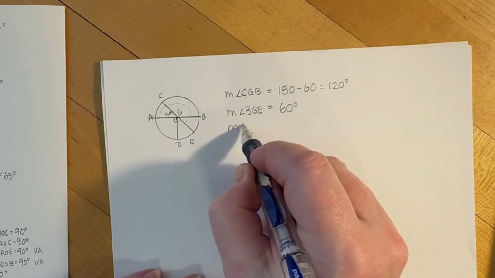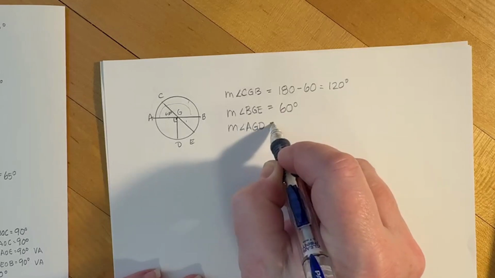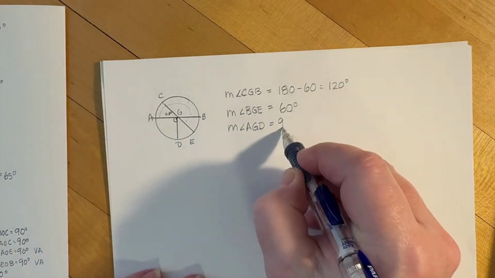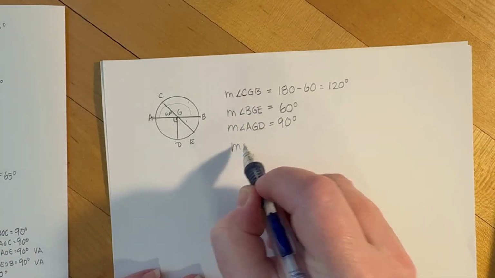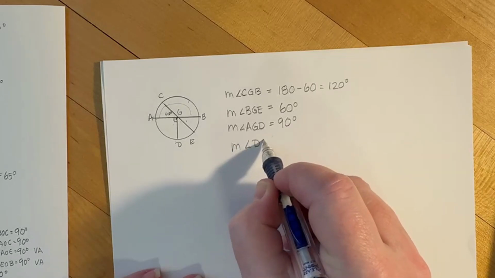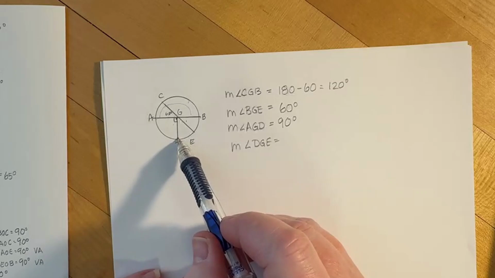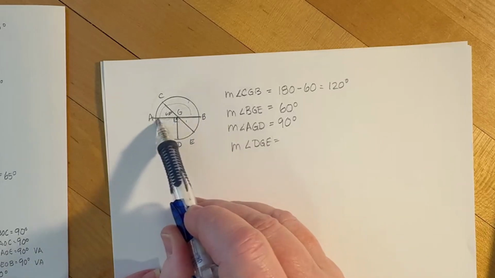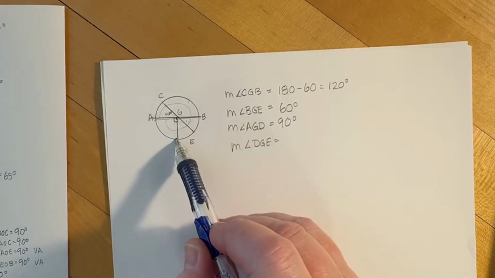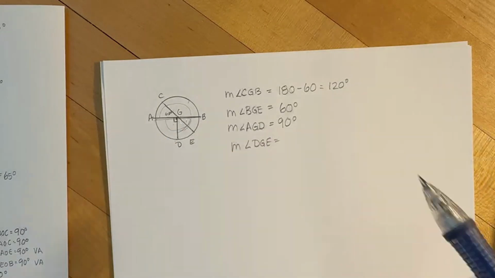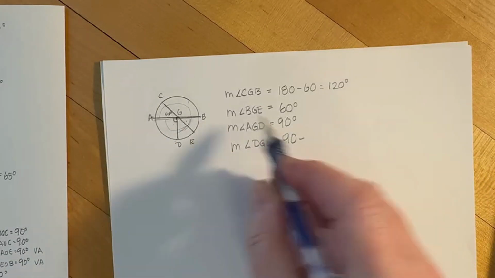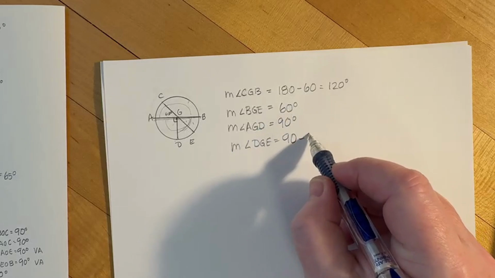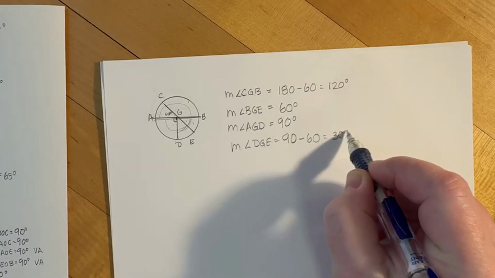We want to find the measure of angle AGD. Well, this little symbol helps us out a lot. It means it's 90 degrees. What about the measure of angle DGE? Well, we know that this is 180 all the way here. This is 90, so this part has to be 90 as well. Well, it's 90 minus this angle right here. That angle we said was 60. So that's 30 degrees.